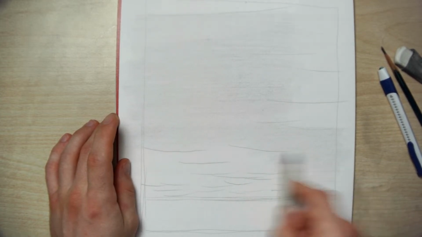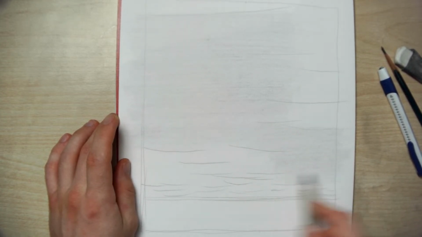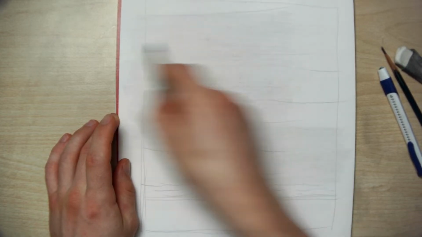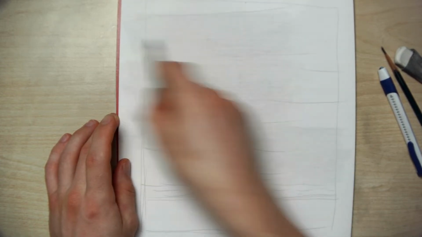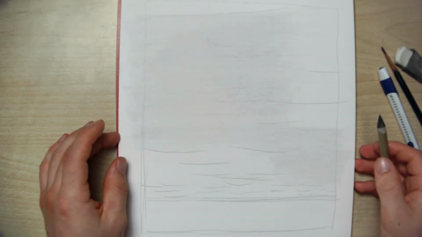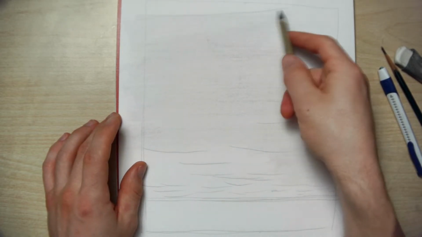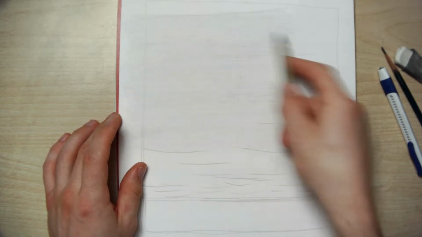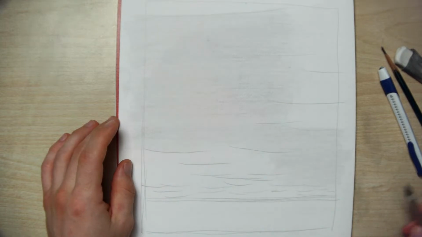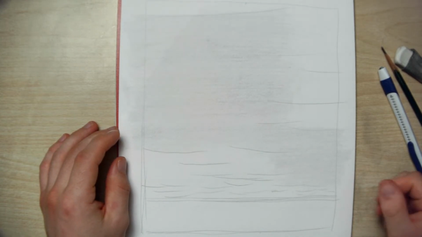Make the sky as smooth as possible, since of course it's just a very smooth transition in the sky from the horizon to up at the top, from a very light value to a little bit darker, and there are no lines, there's no structure in the sky. You all know that, of course. Okay.